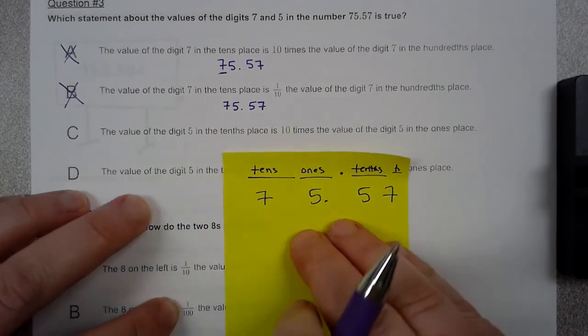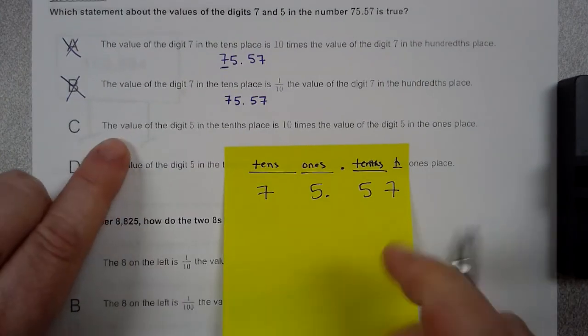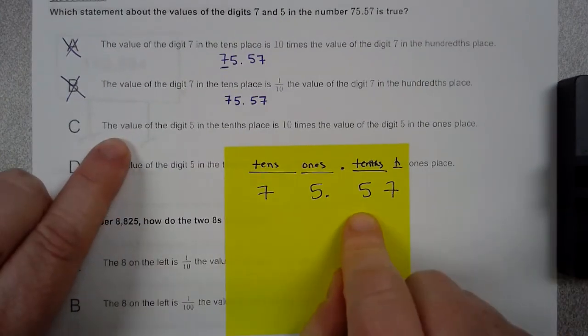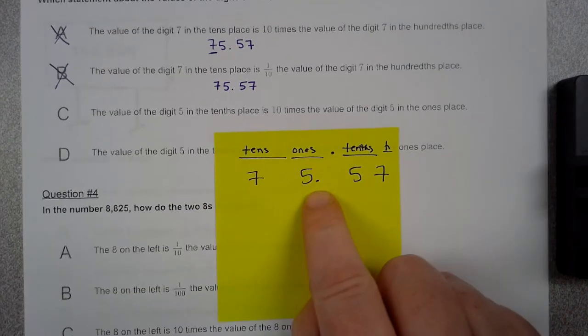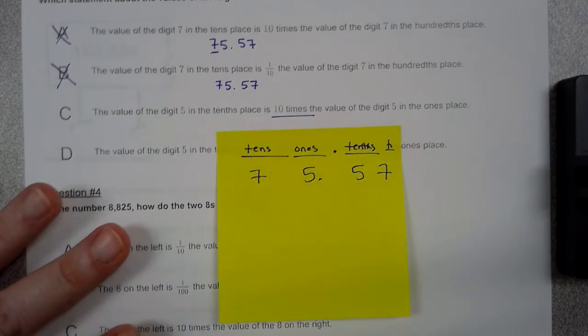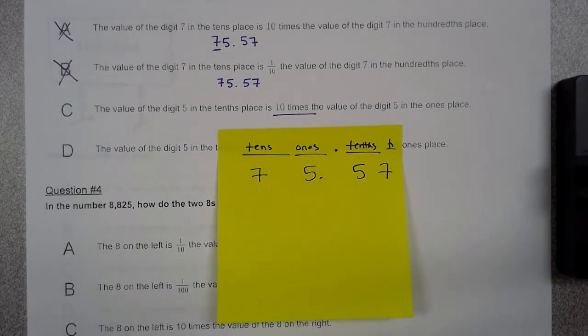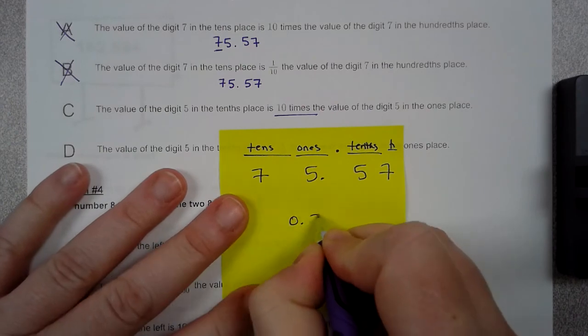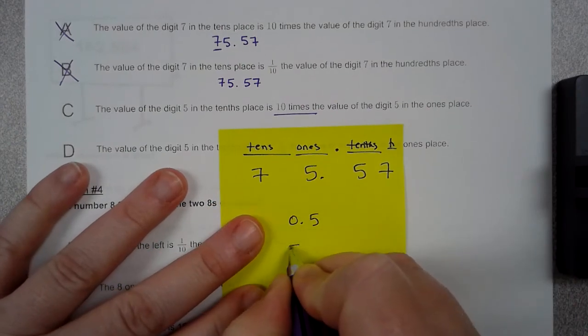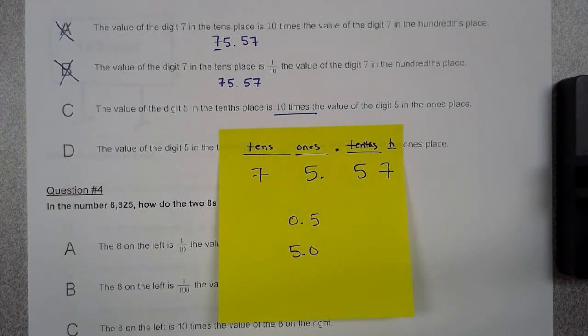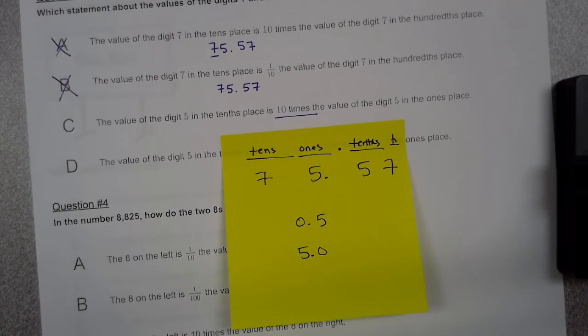Okay. The value of the 5 in the tens place is 10 times the value of the 5 in the ones place. Now, when it says 10 times, that means it's 10 times larger. So they're saying that this 5/10 is larger than 5. That's like saying a nickel is 10 times larger than $5. It's not true.